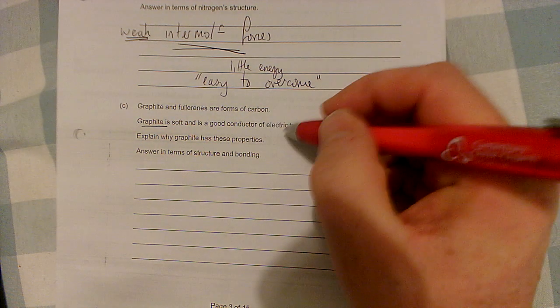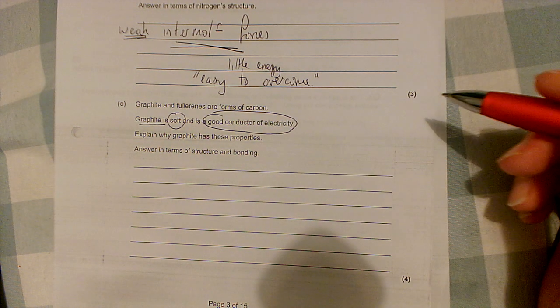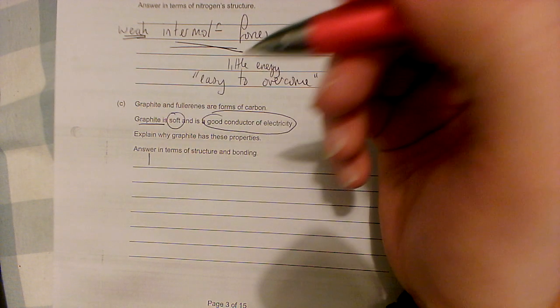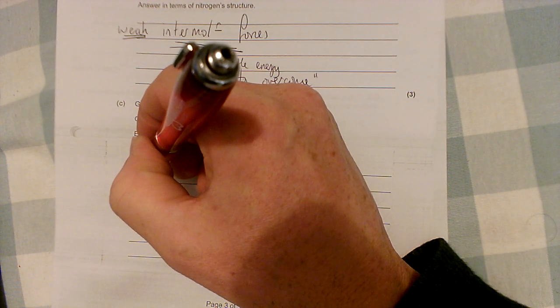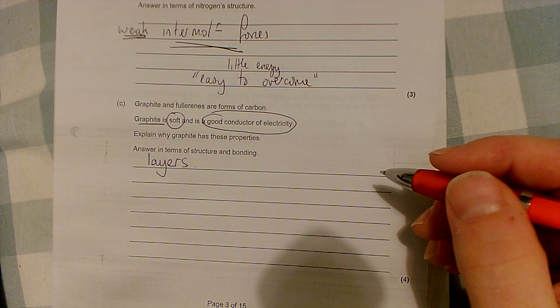So the thing about graphite is you're expected to know, although this question does tell you, that it's soft and a good electrical conductor. So we've got to explain both of those things. We'll do one at a time. To describe the structure of graphite, you must be talking about, and I'm not going to draw a picture here, but you should certainly be familiar with the picture of graphite being in layers. And you'd get 1 mark for just making it really clear you know that it's in a layered structure.